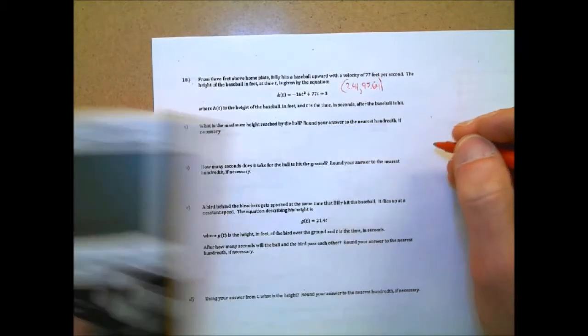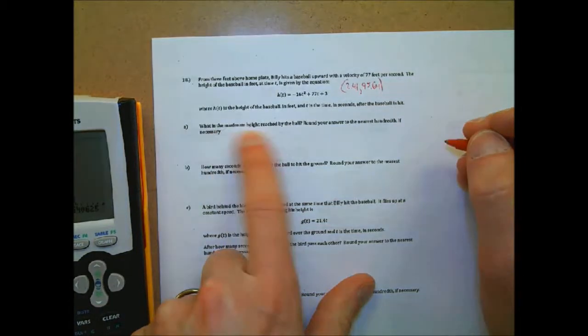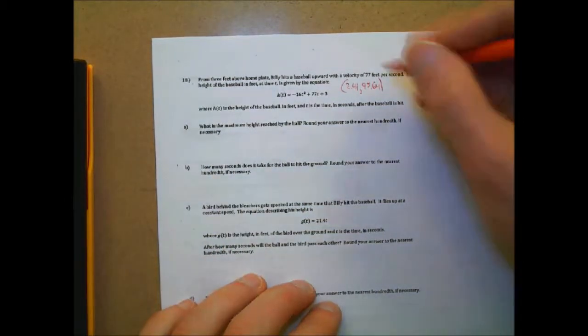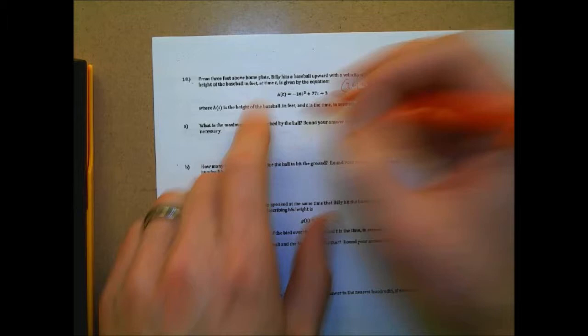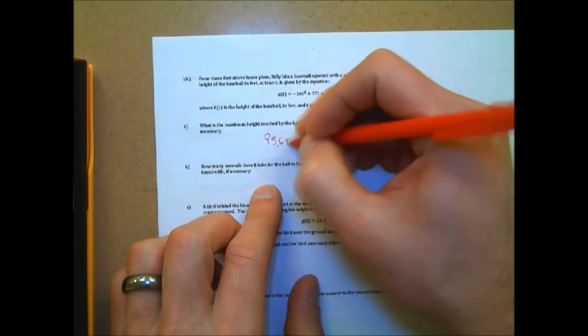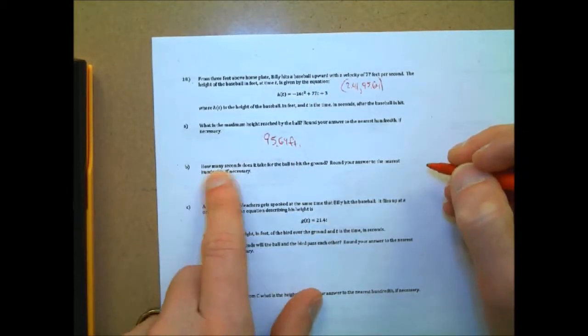Okay, now, first question asks what's the maximum height? Maximum height is h, or our y value here, so that's 95.64 feet. How many seconds does it take for the ball to hit the ground?